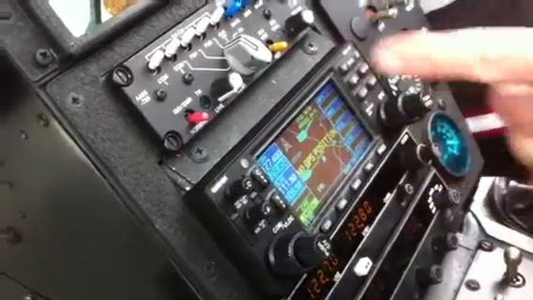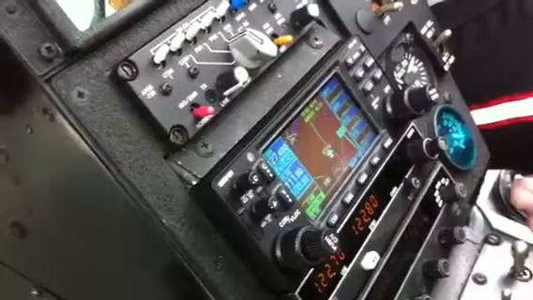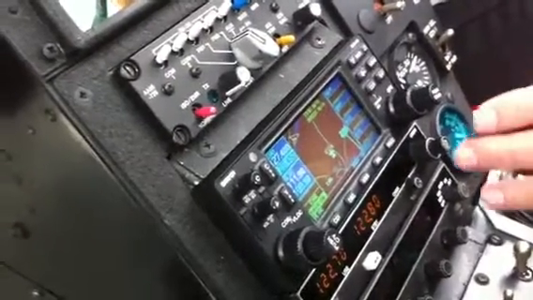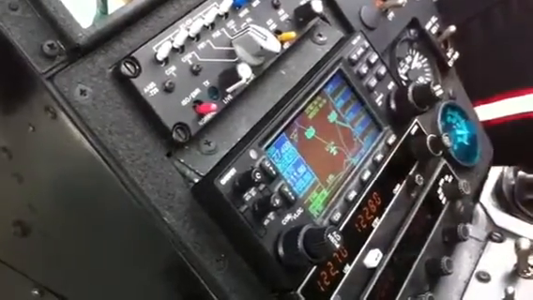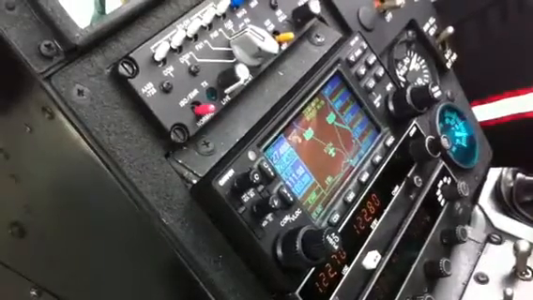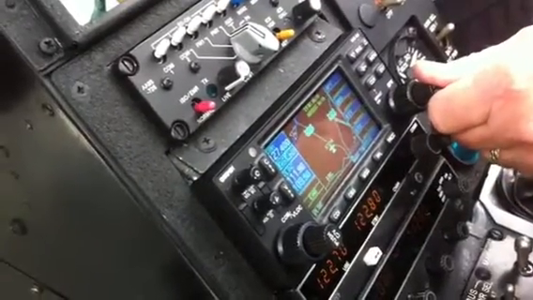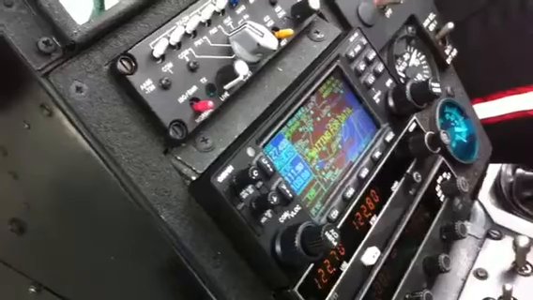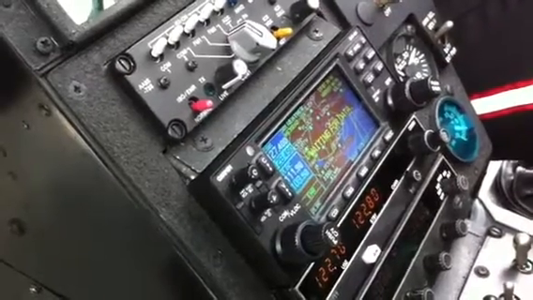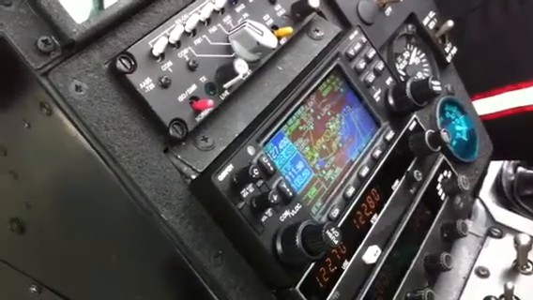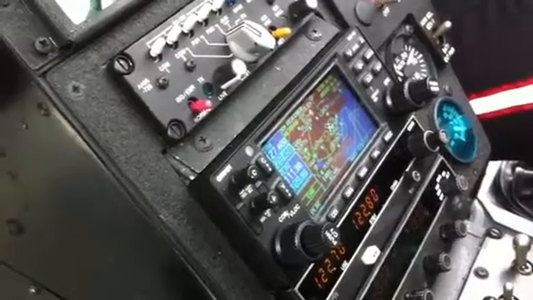This gives you your track line, where you're going, where you're at, the features on the ground, and so forth. That's the one you guys usually use, right? Yeah, that's what we use most of the time. Here's XM weather. It's still waiting. Okay, it's got the data in there now.